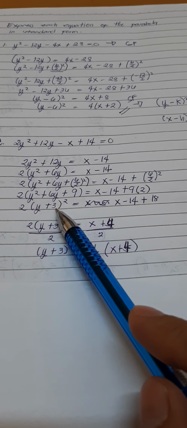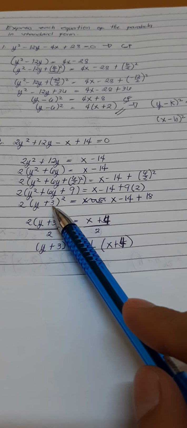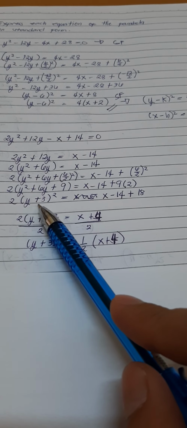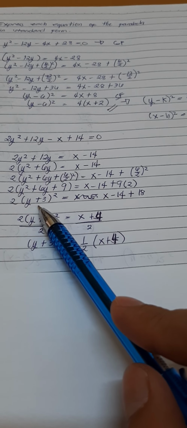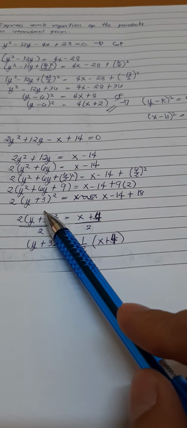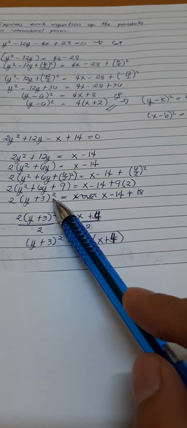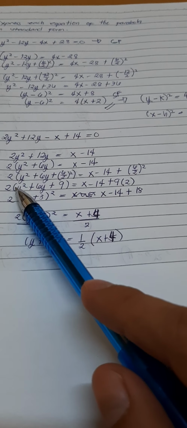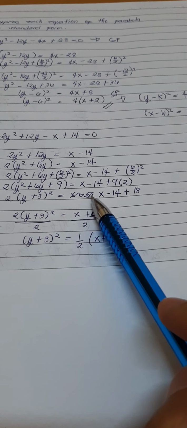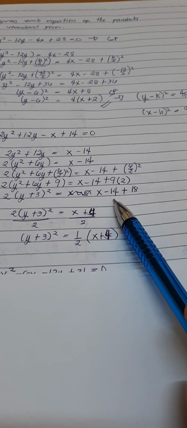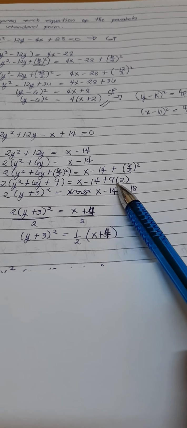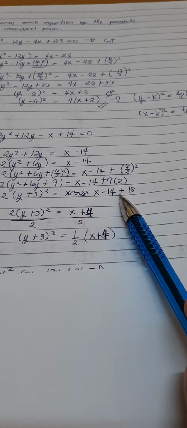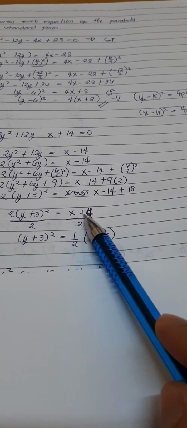If we factor this using the trial and error process, you will get the factors, which are the quantity of y plus 3 times the quantity of y plus 3, or the binomial form of it, which is the quantity of y plus 3 squared. Don't forget to write 2. That is equal to x minus 14 plus 18. 9 times 2 is 18. So x minus 14 plus 18 is equal to x plus 4.